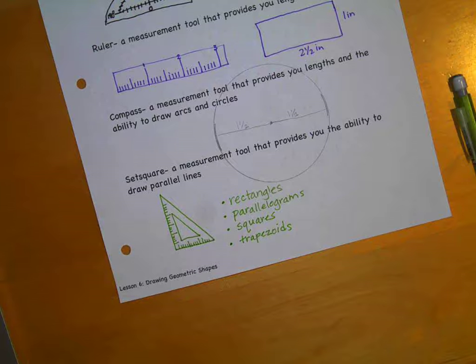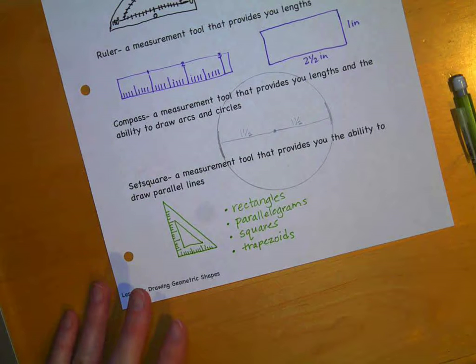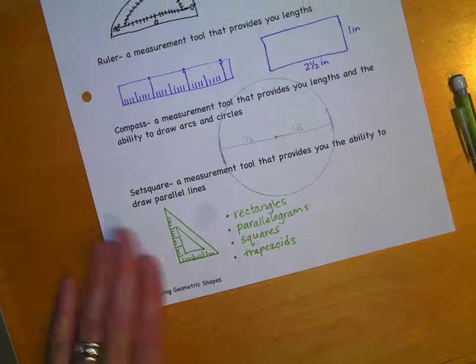So as you can see, just by this little list right here, that you need parallel lines in order to draw those shapes, and it's really nice to have a tool that helps you draw the parallel lines when you know that they're perfectly parallel. So a set square is a measurement tool that provides you the ability to draw parallel lines. They're really cool. And if you don't have one, we will make one with cardstock because you have to try and practice these, and it's really fun.